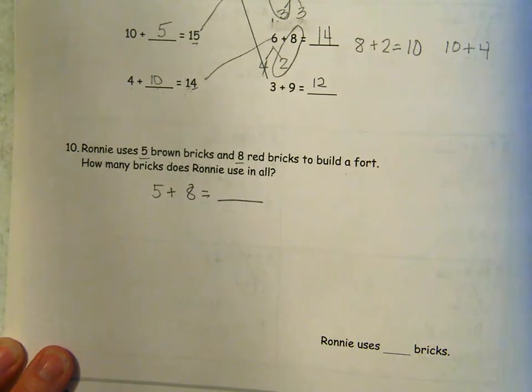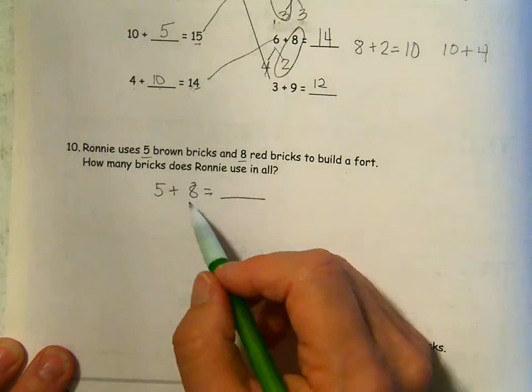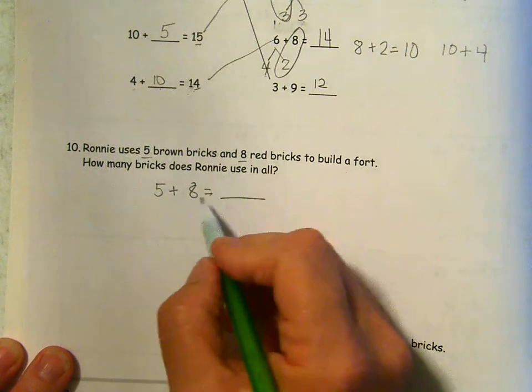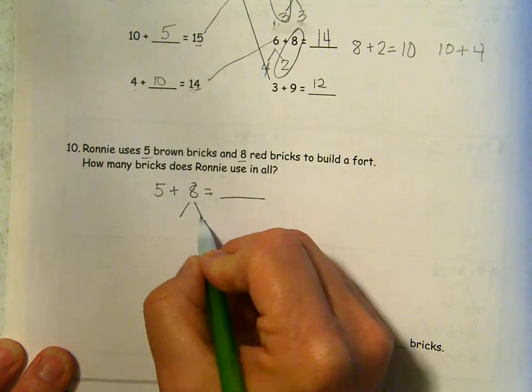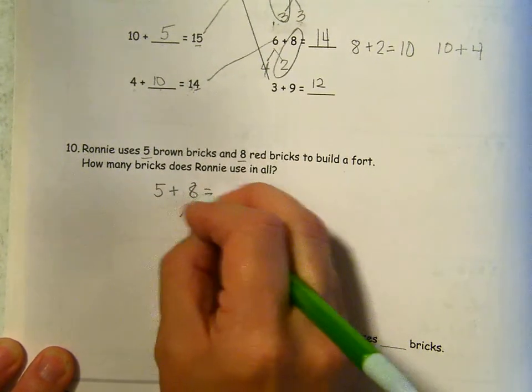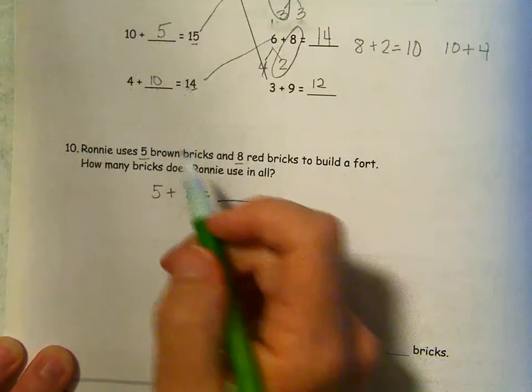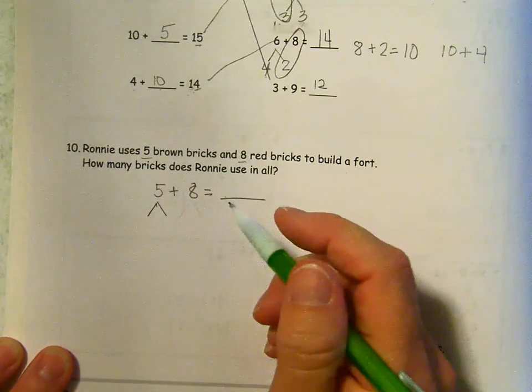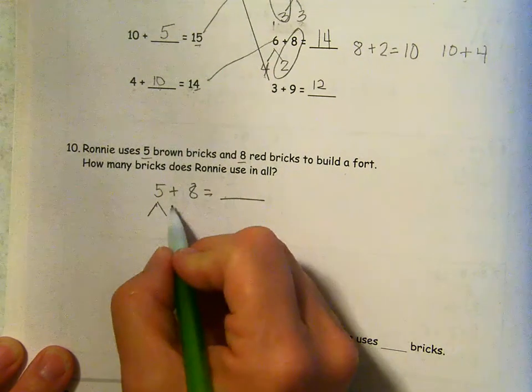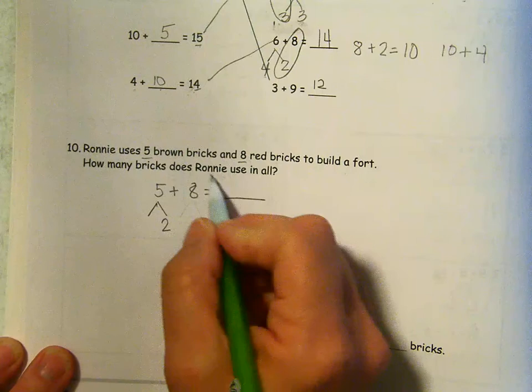equals. So we can make a 10. 8 is closer to 10 than 5. Oops, that's not right. We're going to use the 8 to make a 10. So let's decompose the 5. Sorry if you were afraid you were wrong for a minute. I need 2 to make that 10.